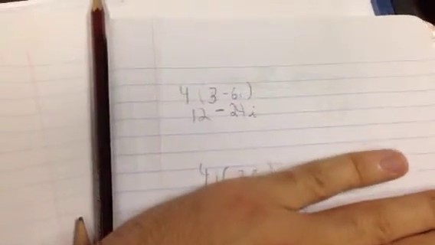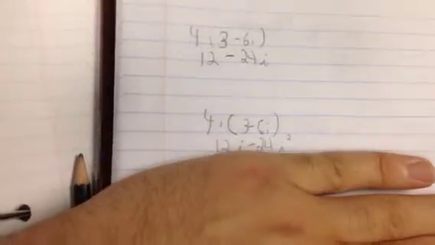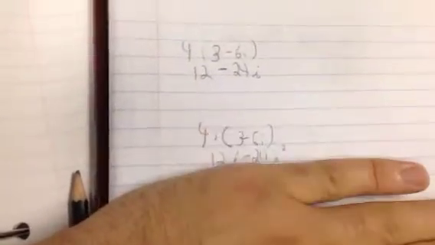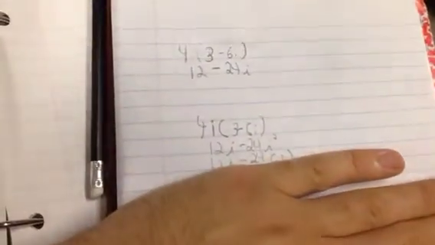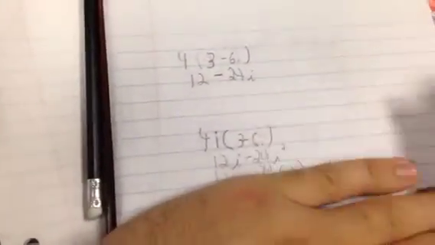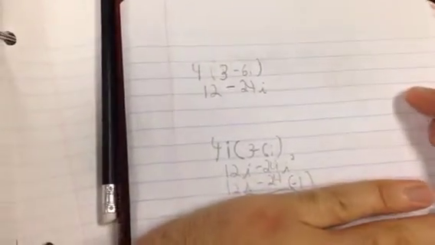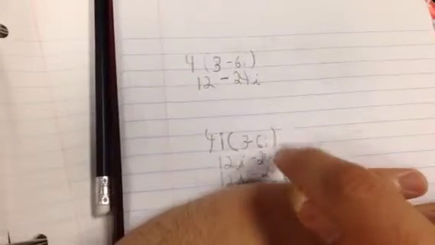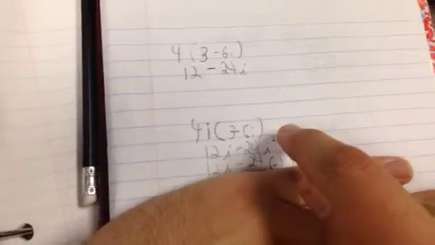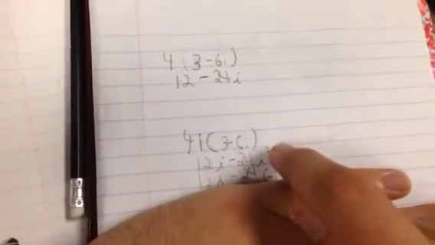Now let's move on to something harder. In this problem, you're multiplying an imaginary number by the same numbers. Now what you get here is 12i minus 24i squared, but you can't have an i squared in the standard form of an imaginary equation.